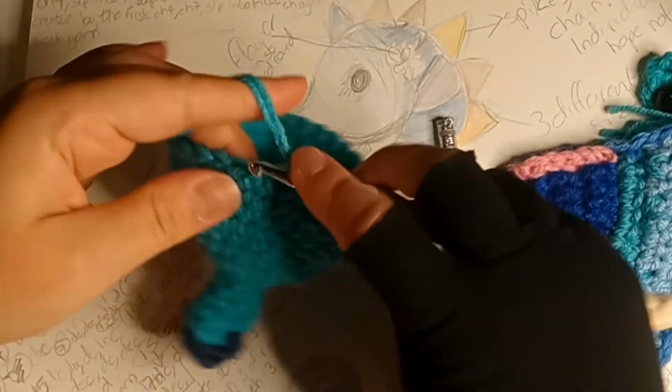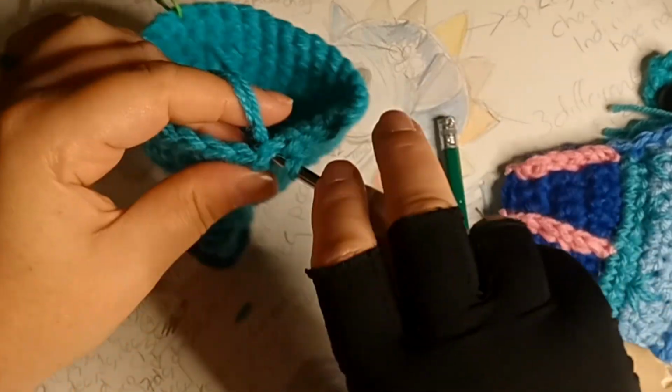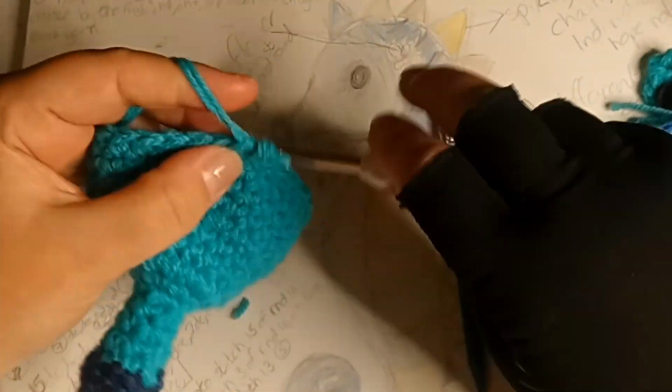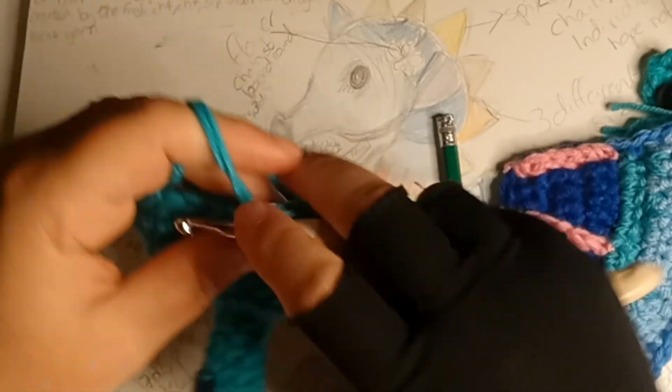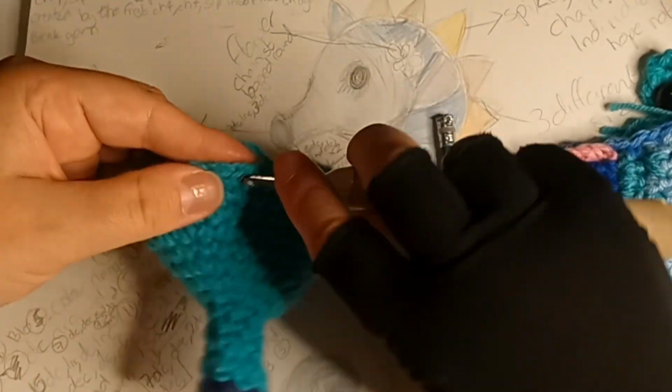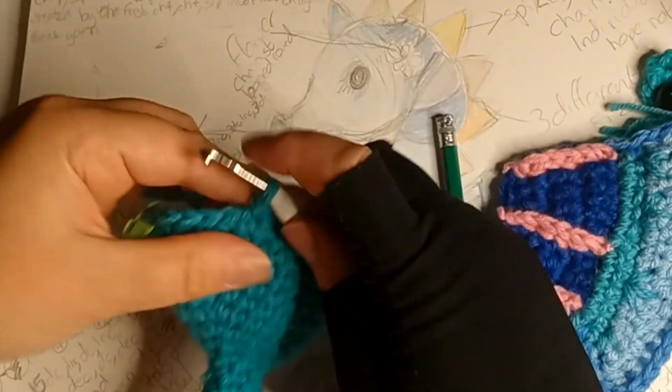After a few rows of no increases or decreases along the top of the seahorse's head, there are a few decreased rows just to give the desired shape of the seahorse itself.